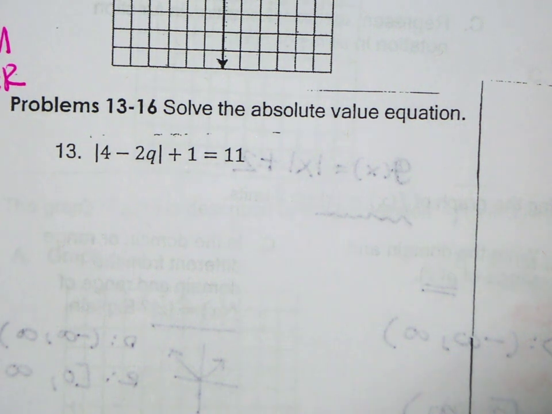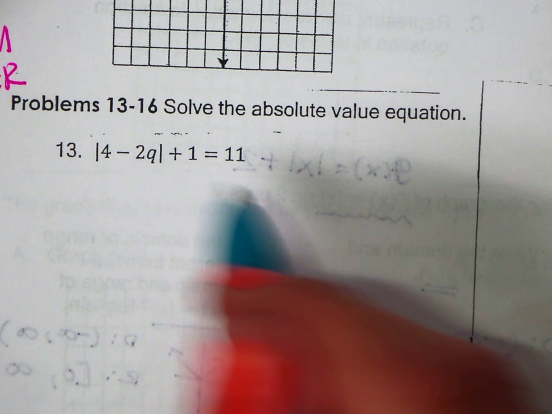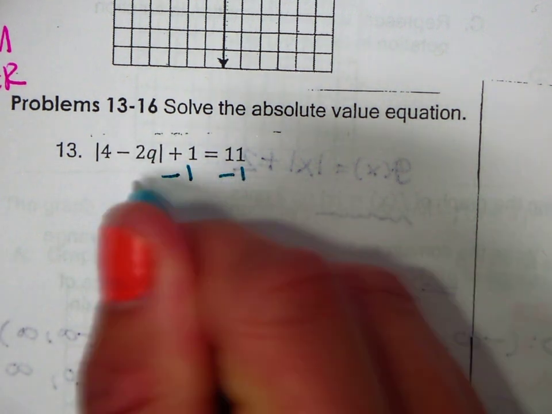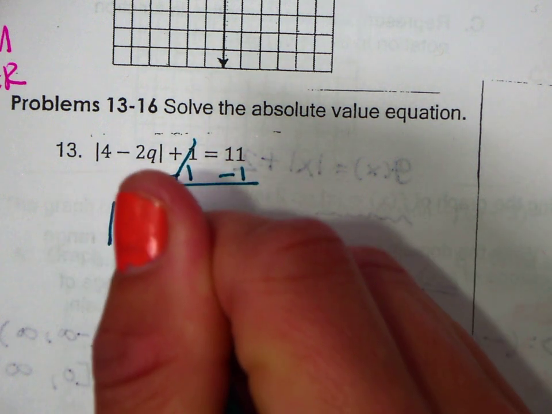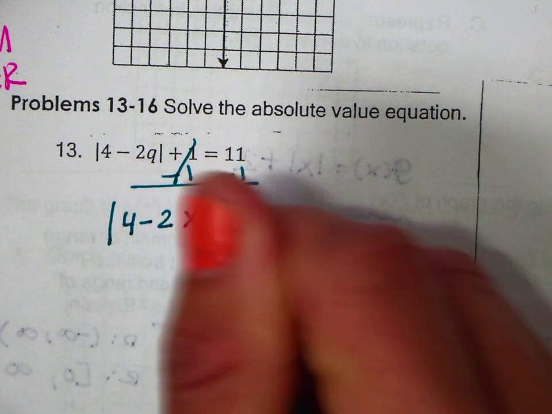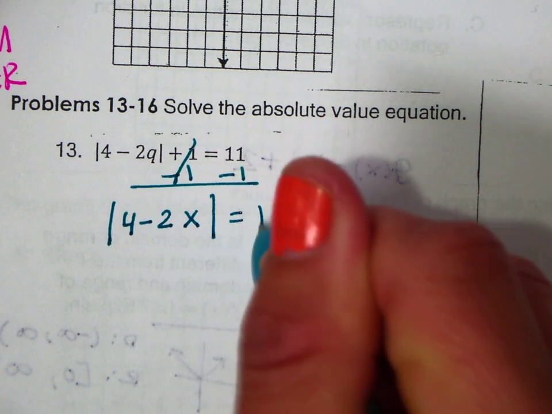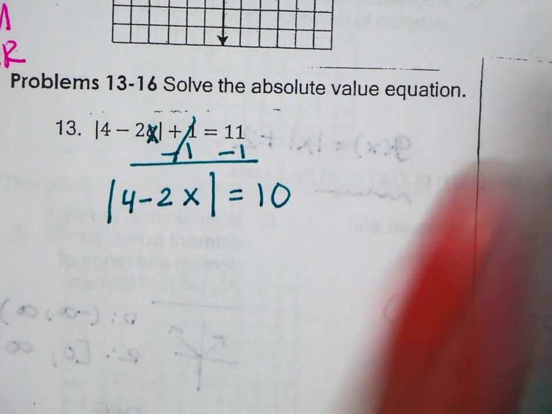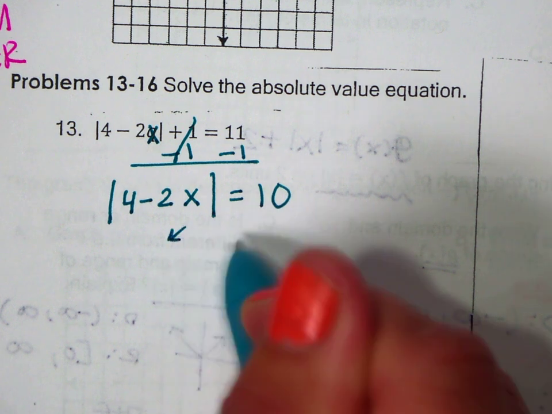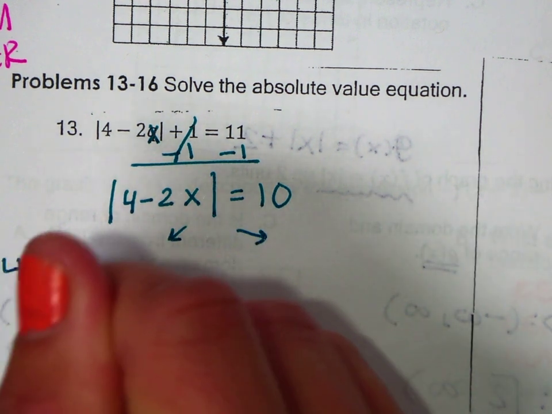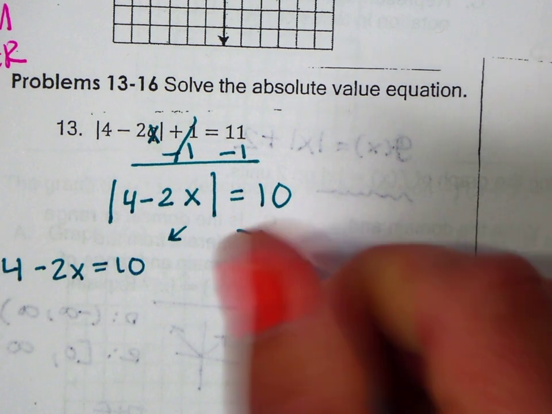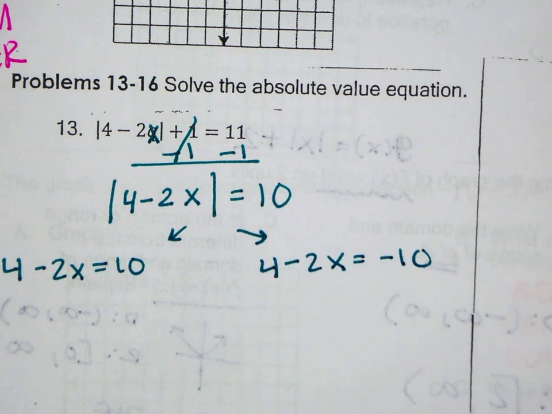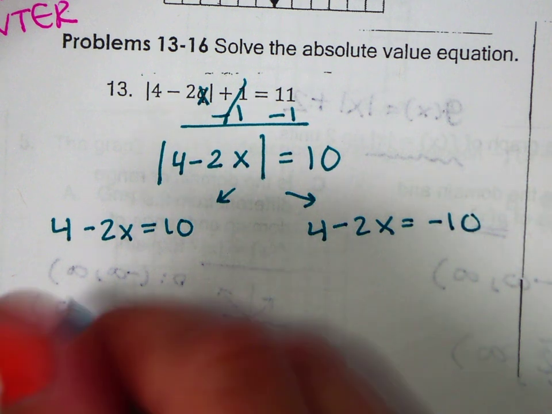All right. When you're solving absolute value equations by hand, you have to first get the absolute value by itself. So I'm going to minus 1 on both sides first. So I get the absolute value of 4 minus 2x equals 10. I don't like writing Q's. Once your absolute value is all by itself, we're going to write this as two equations. We're going to write 4 minus 2x equals 10 and 4 minus 2x equals negative 10. And you're going to solve both those out.